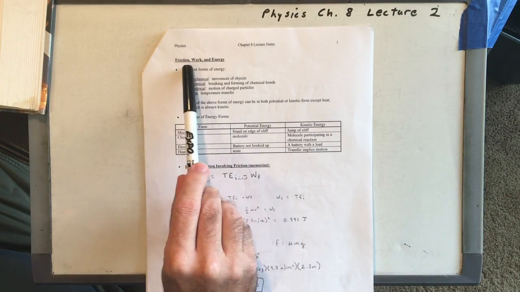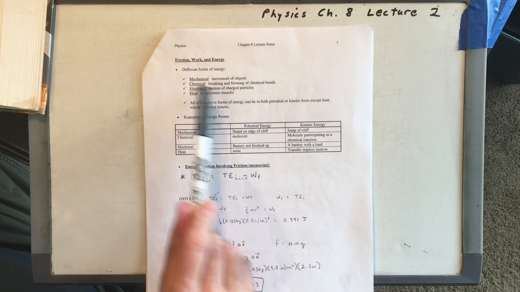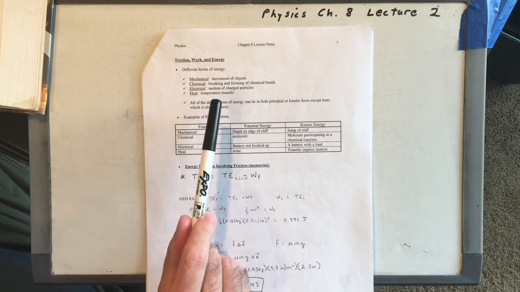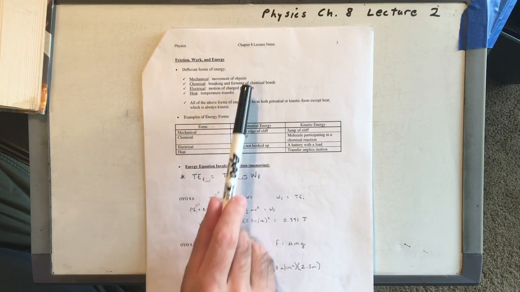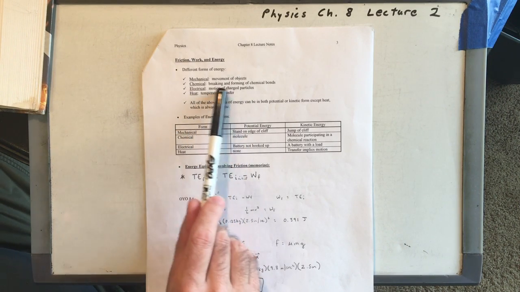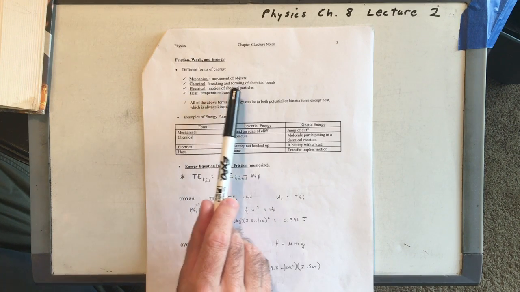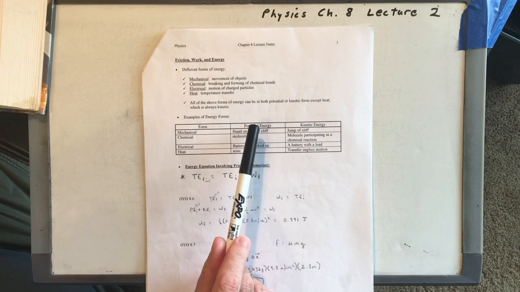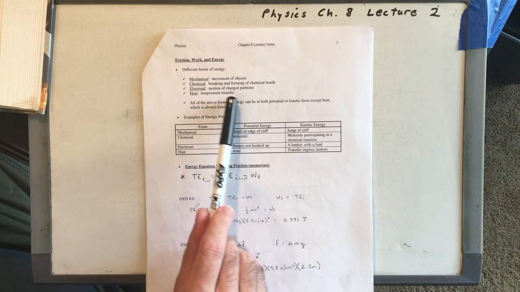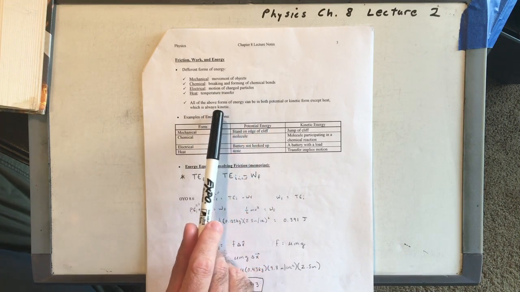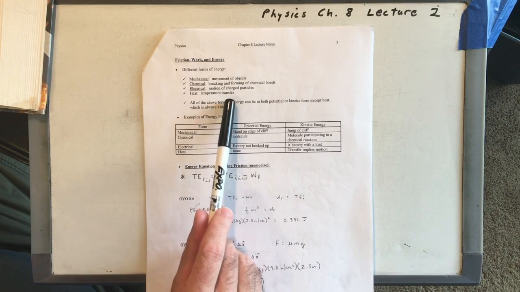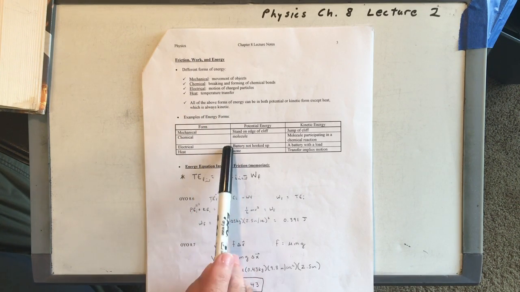Okay, so just going through this friction, work, and energy. 4 different forms of energy: mechanical, chemical, electrical, and heat. Energy, mechanical, movement of objects. Chemical, we talked about that in Chemistry Chapter 13, the breaking and forming of chemical bonds. Electrical is motion of charged particles, electrons. And heat energy is temperature transfer.